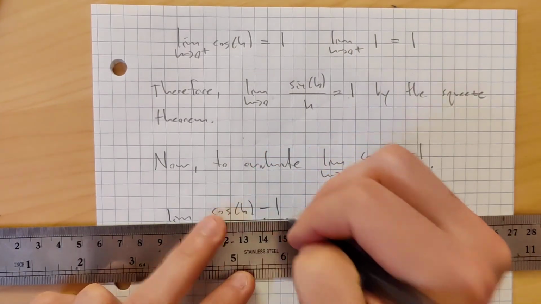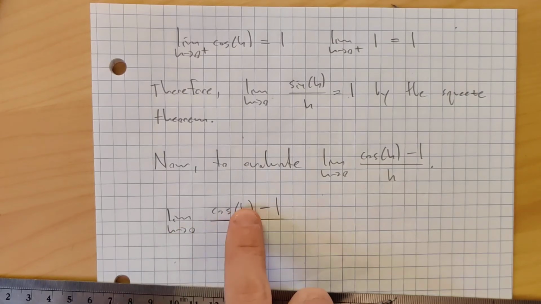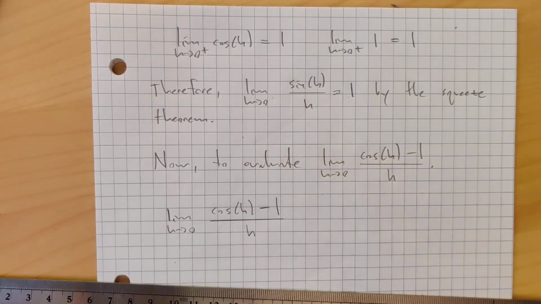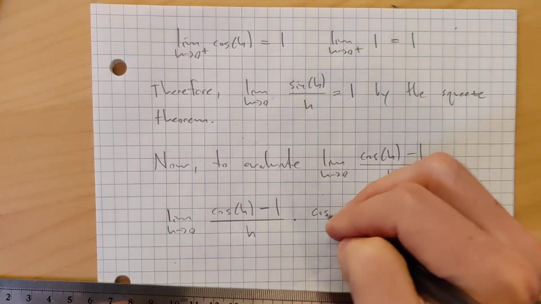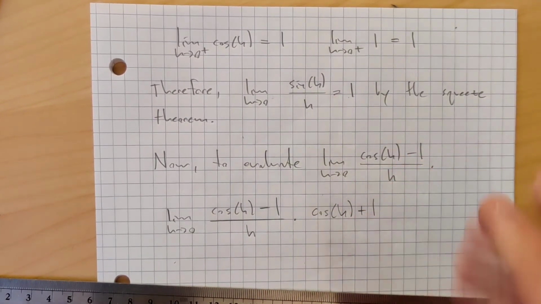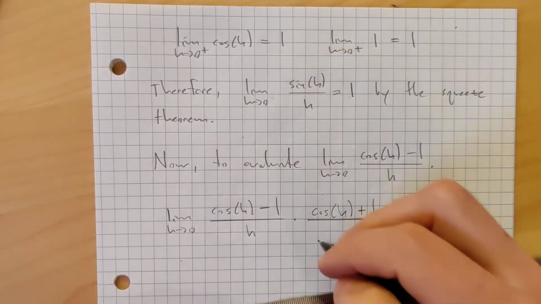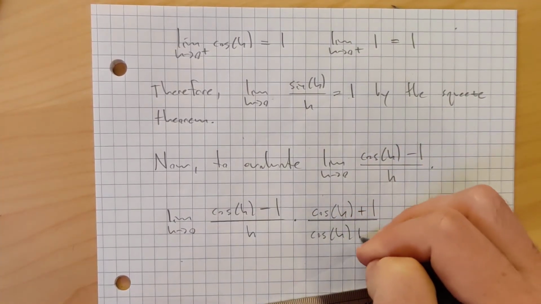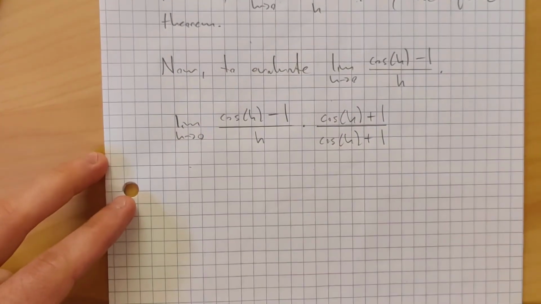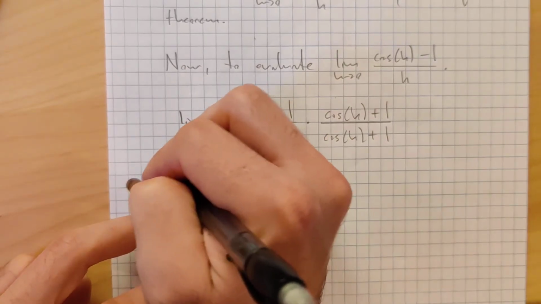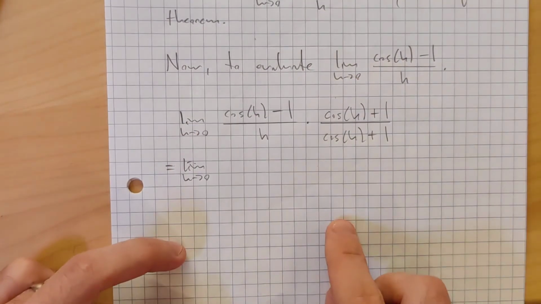By the way, observe this limit is indeterminate, right? If you were to try and put 0 here, you get 1 minus 1 over 0, 0 over 0. So we do have to do some work here. I'm going to multiply the top and bottom by cosine of h plus 1. And it's not immediately clear why you would do such a thing, of course. It just looks like you're making it more complicated. But watch what happens.